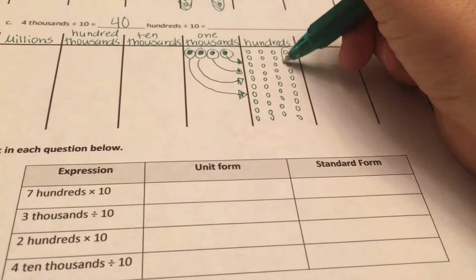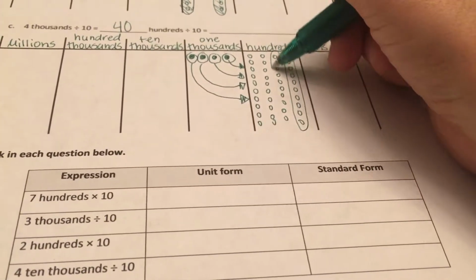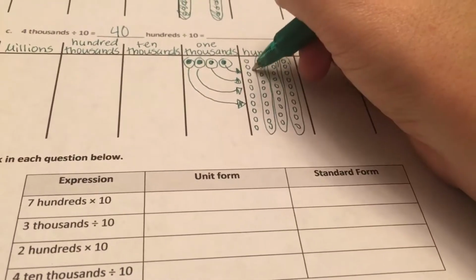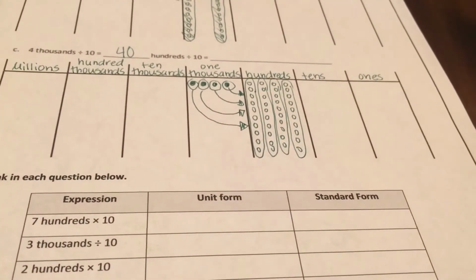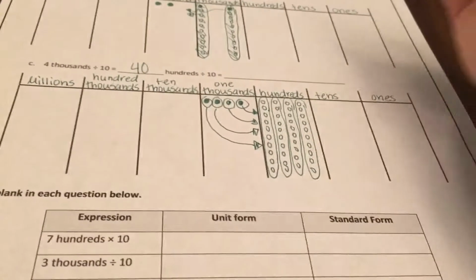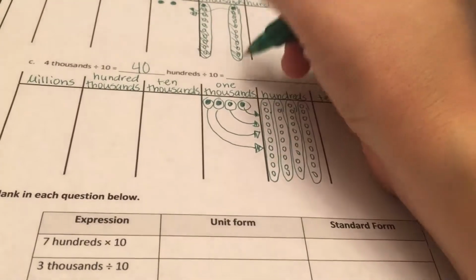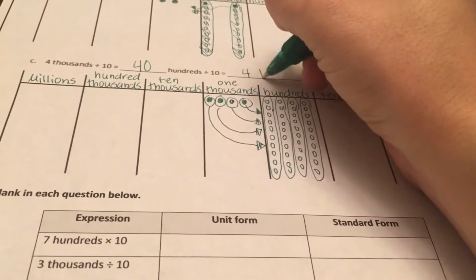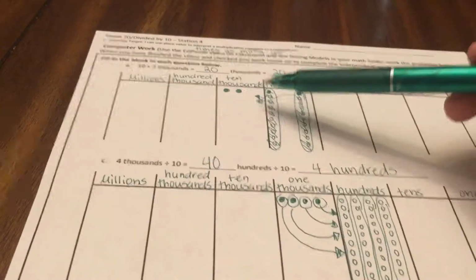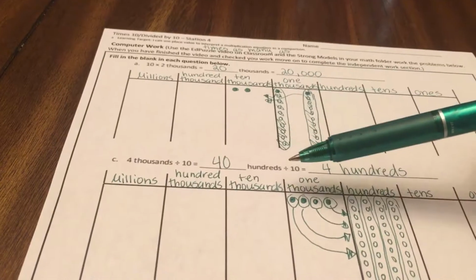I have 1, 2, 3, 4 groups of hundredths. So 40 hundredths divided by 10 is equal to 4 hundredths.